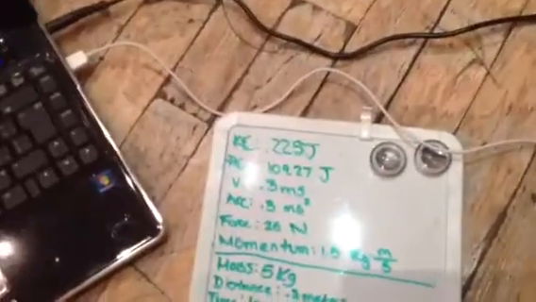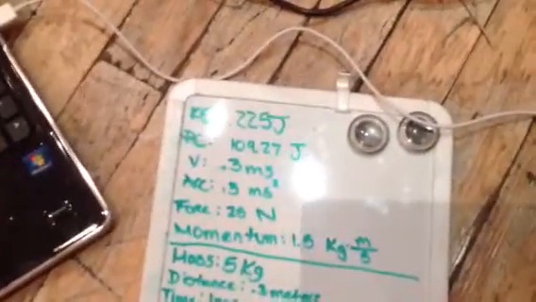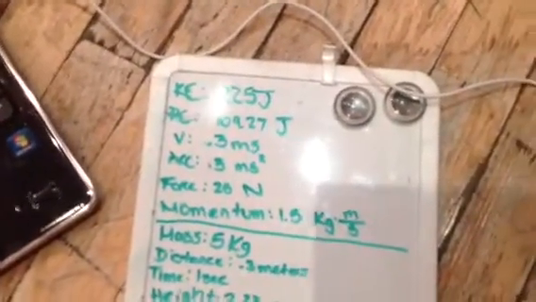Okay. Now for the physics analysis. I'm going to measure six steps: the kinetic energy, the potential energy, the velocity, the acceleration, the force, and the momentum.